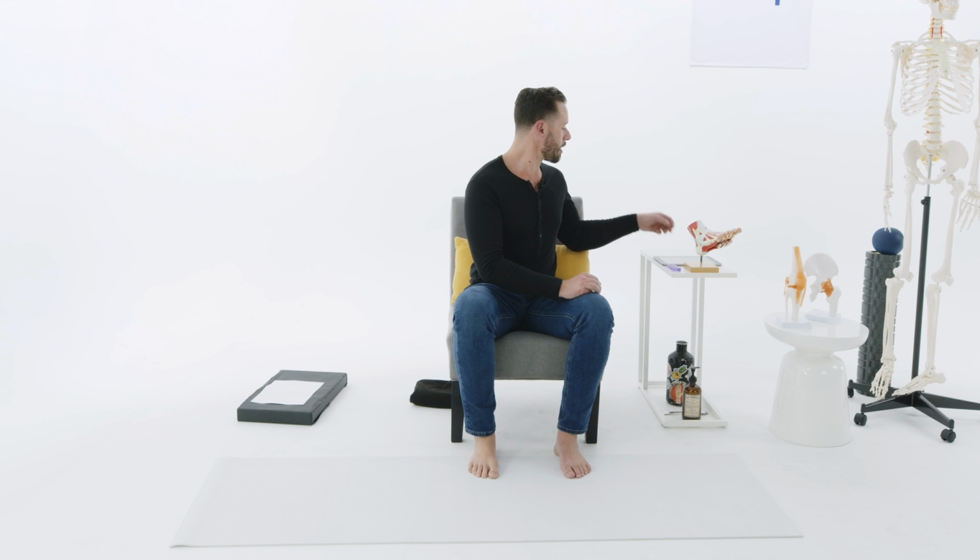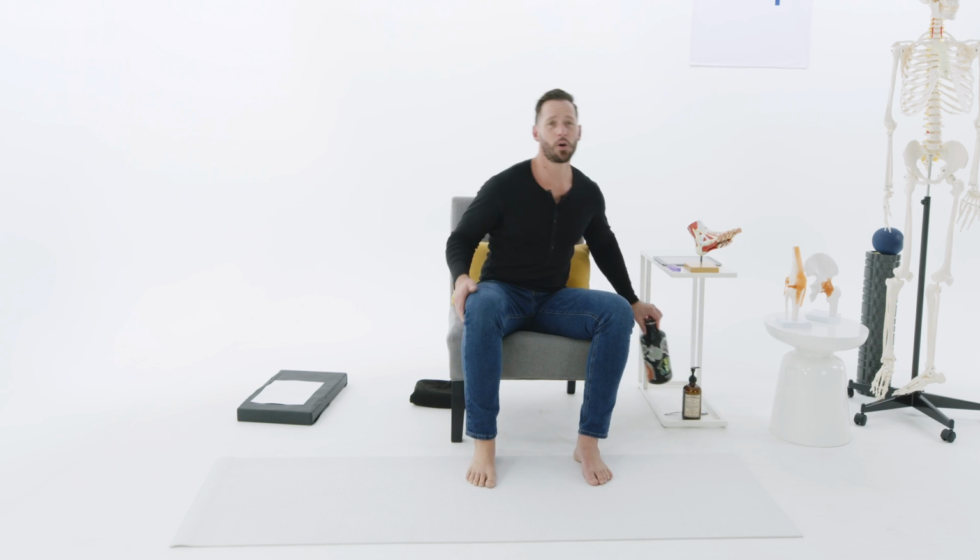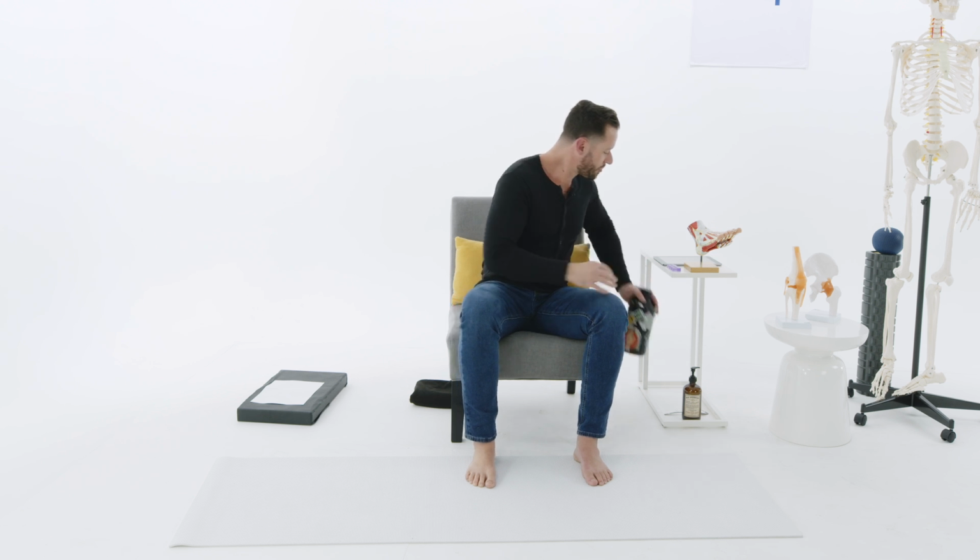So let's go to the lower back, okay? I want to talk about first why people have lower back pain, all right? But first I'm gonna take a quick sip of water. There are two common reasons that people have lower back pain. The first one is called a kyphotic posture, and the second one is called a lordotic posture, okay?